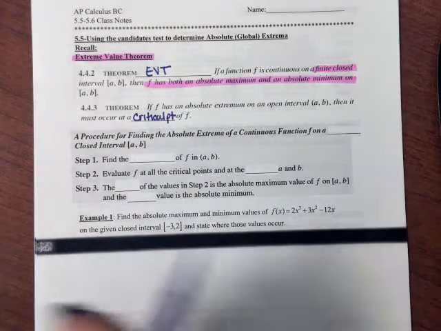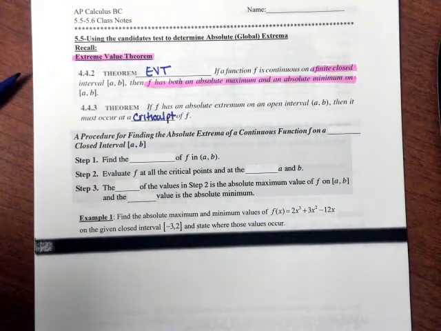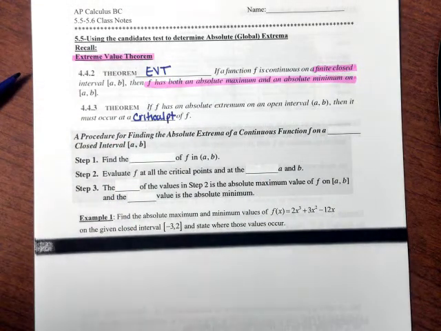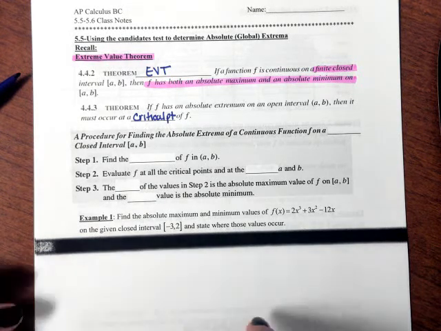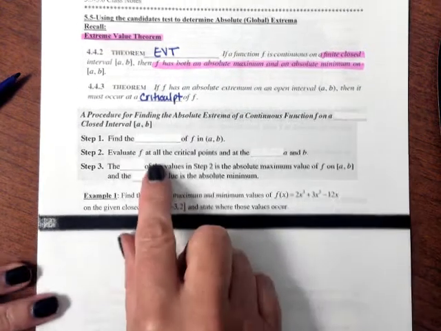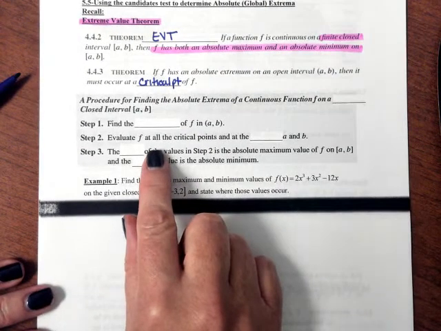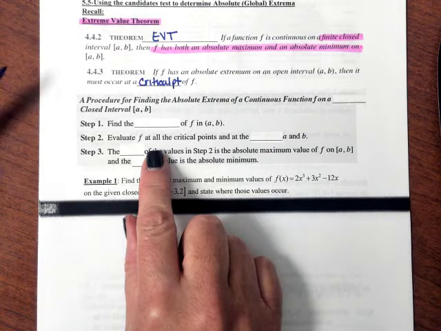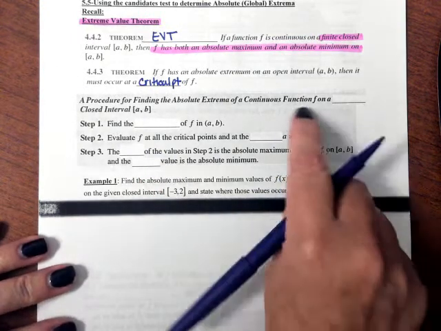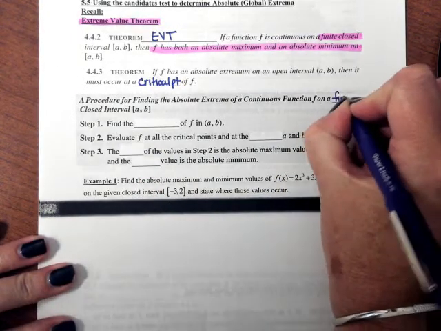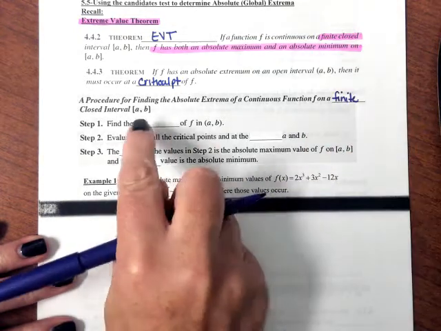So in other words, if we don't have that finite closed interval, then the absolute extremum is going to have to occur at a critical point, if a function has an absolute extremum. So here's how we go about finding what the absolute max and absolute min of a continuous function is going to be. And again, we're looking at a finite closed interval from a to b.